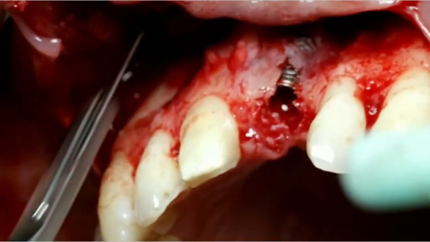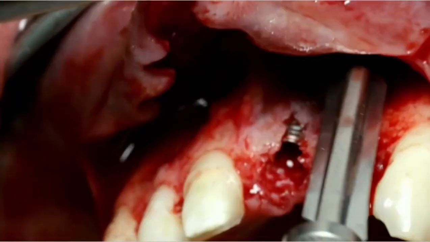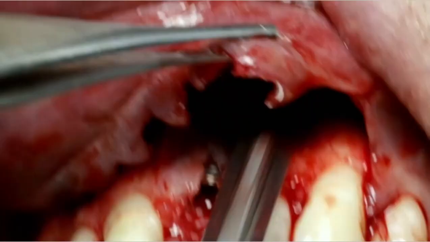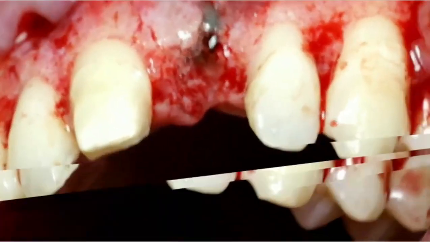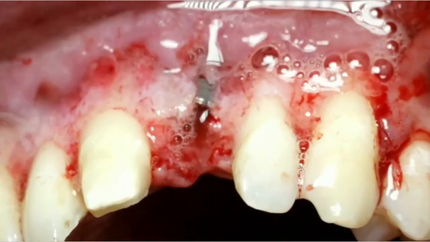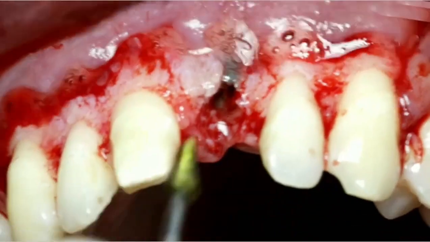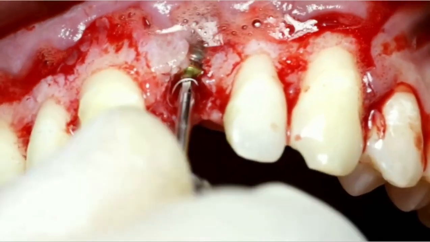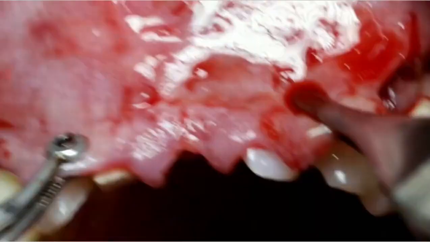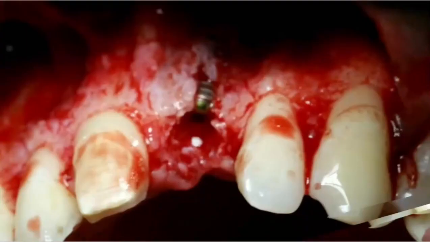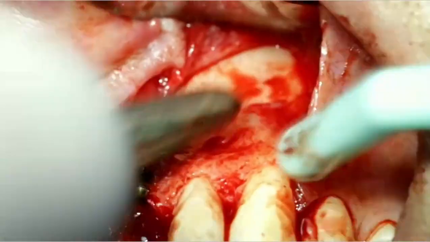Horizontal releasing incision, so our flap will be tension free. And start the augmentation procedure. Autogenous bone harvesting by bone scraper.